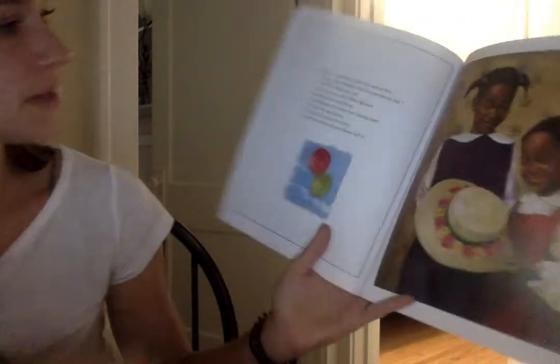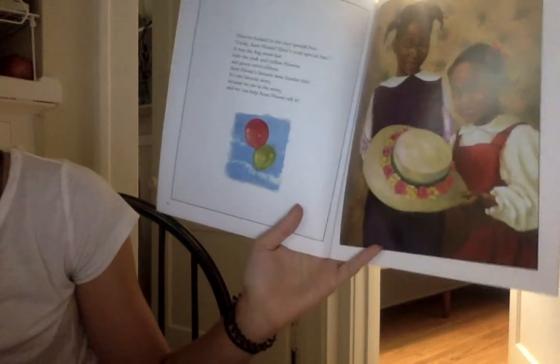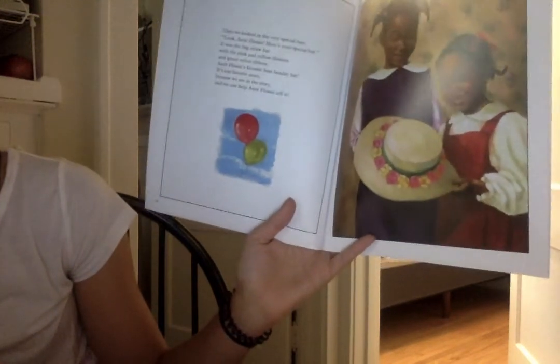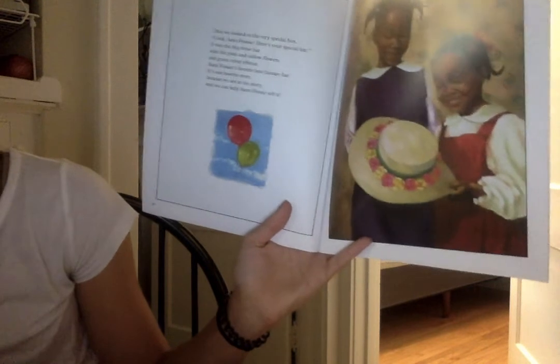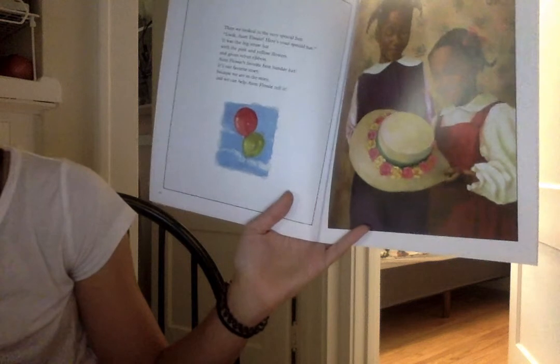Then we looked in the very special box. Look, Aunt Flossie, here's your special hat. It was the big straw hat with the pink and yellow flowers and green velvet ribbon. Aunt Flossie's favorite, best Sunday hat. It's our favorite story because we are in the story and we can help Aunt Flossie tell it.